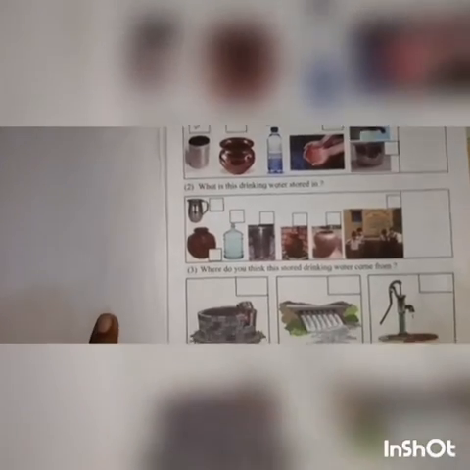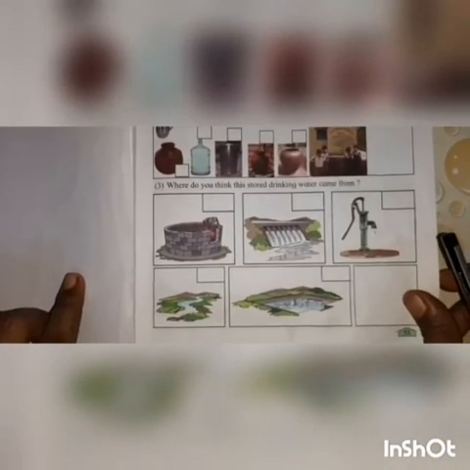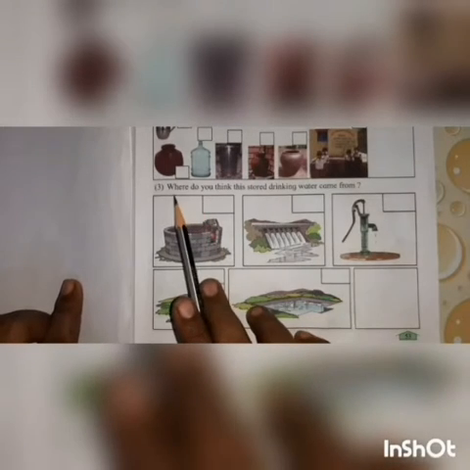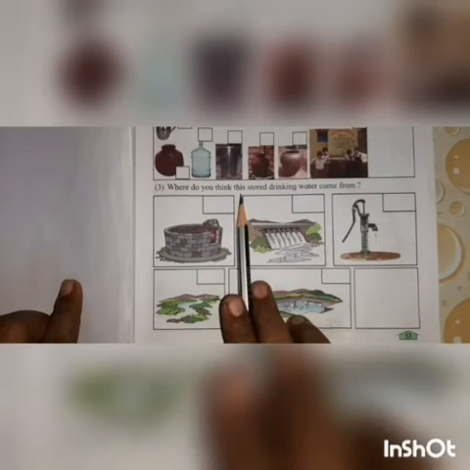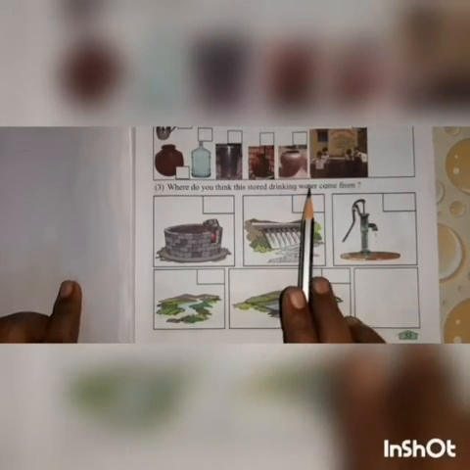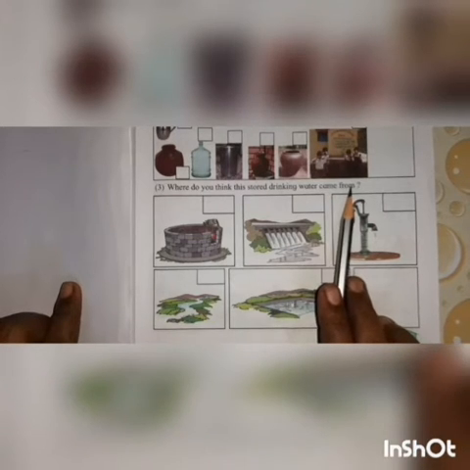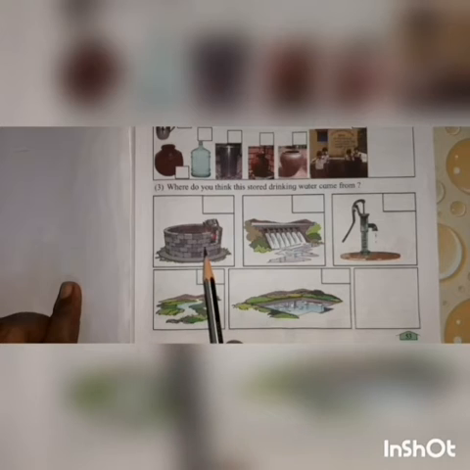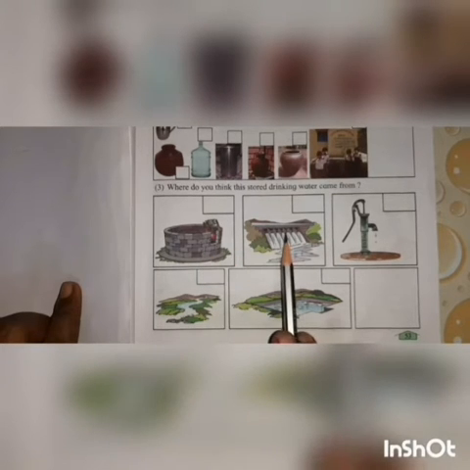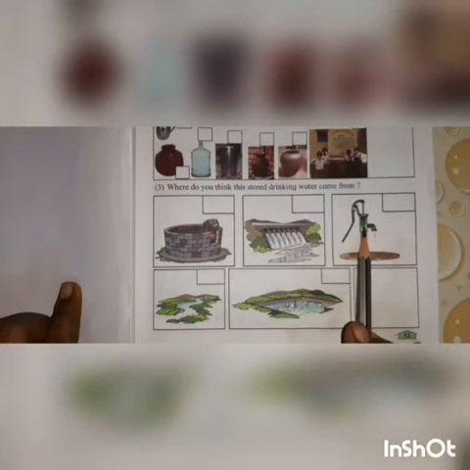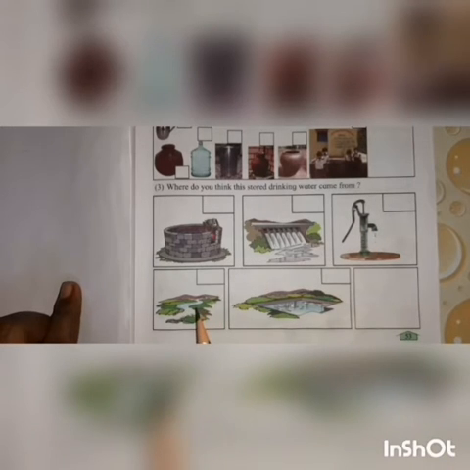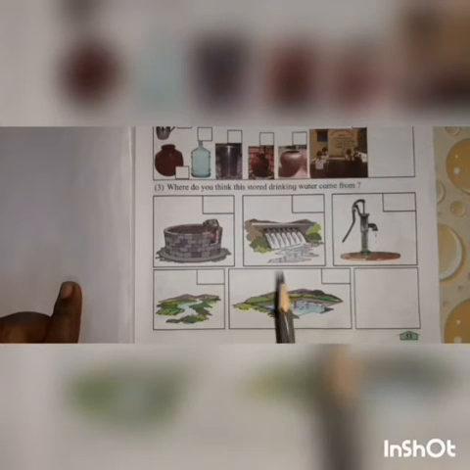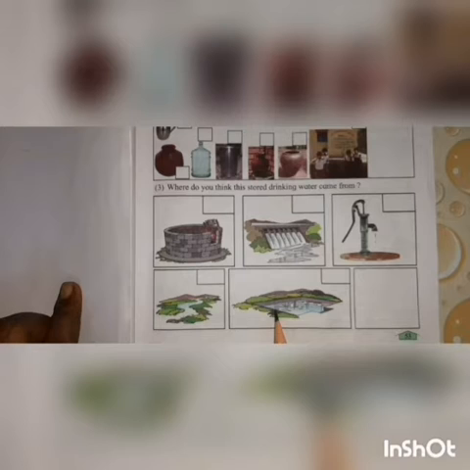Now, the third question is, where do you think this stored drinking water came from? Now children, this is a well, a dam, hand pump, river and a lake. Think.